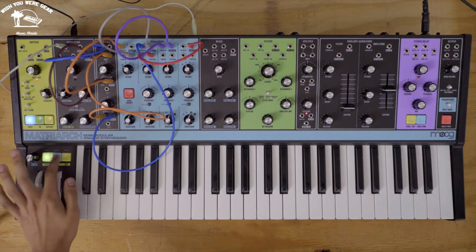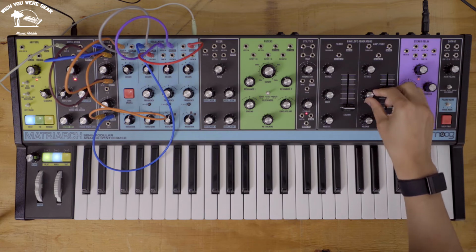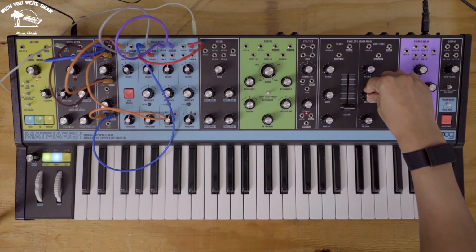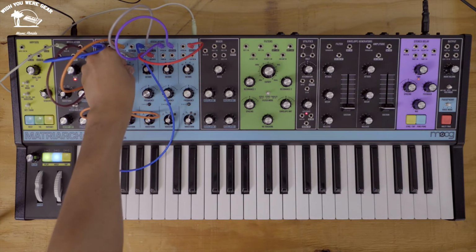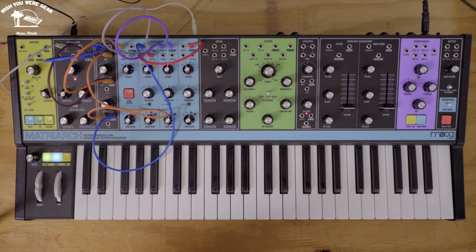And now if I play that back, I've got an evolving sound. Creating a lot of interesting tones that are never quite the same on every repetition.